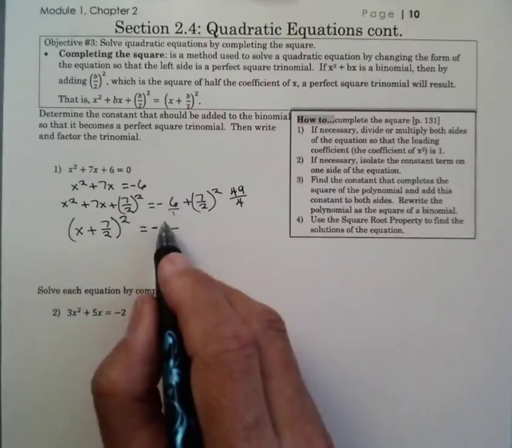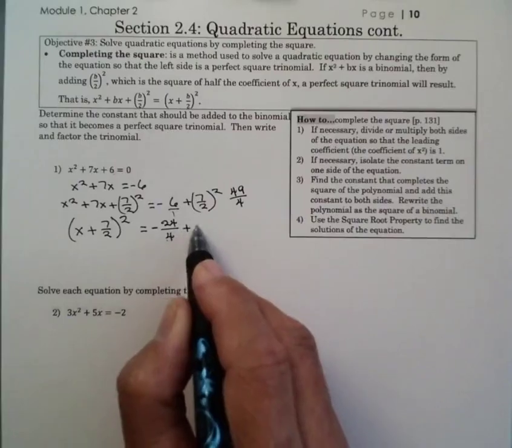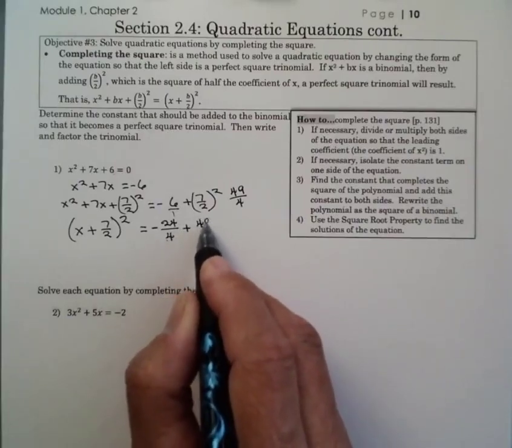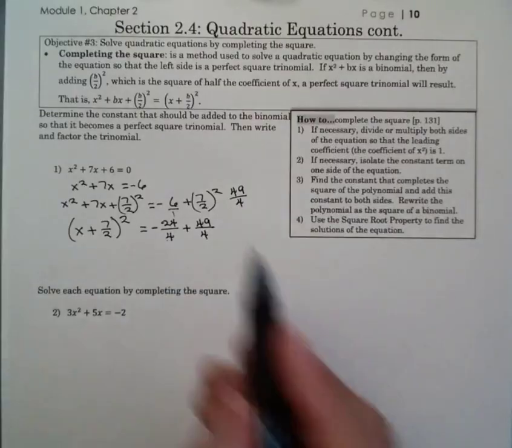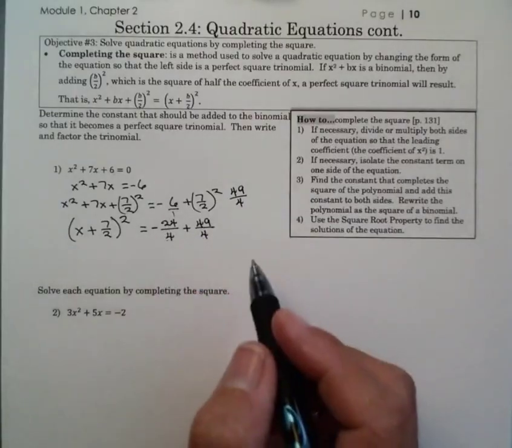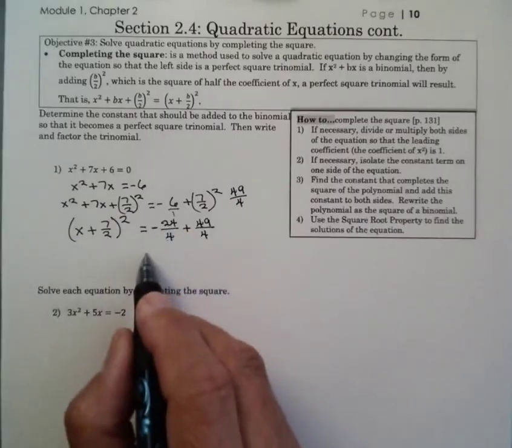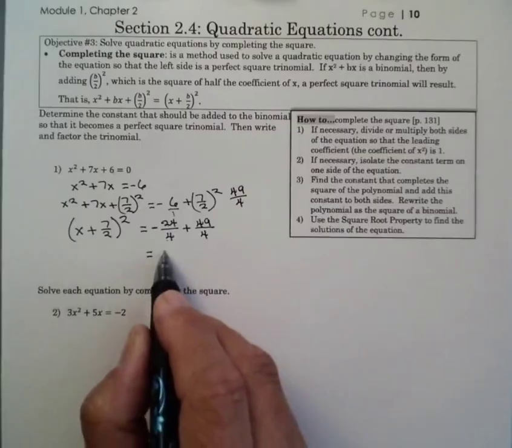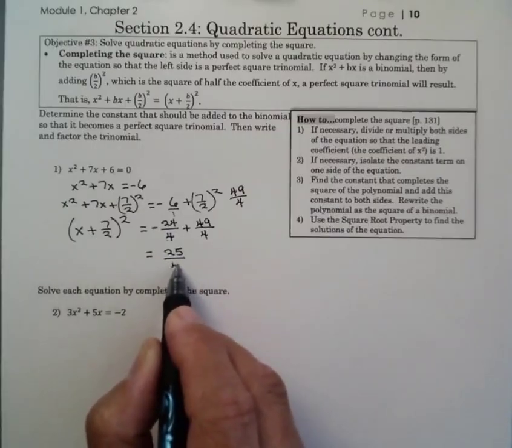So I'll multiply 6 times 4, and I get negative 24/4. And then I'm going to add 49/4. Because I need to get this simplified down to just one number, don't I? So what I've got is 49 minus 24 over 4, right? So what is that? 49 minus 24 is going to equal 25 over 4, right?